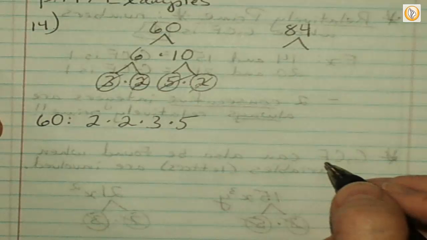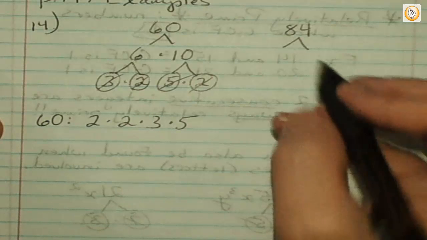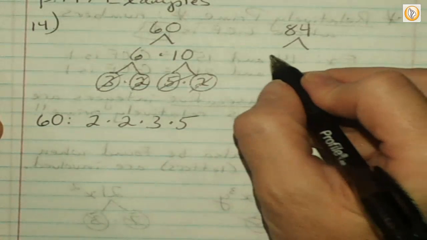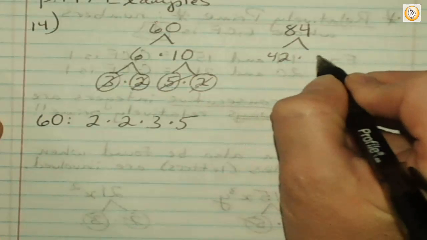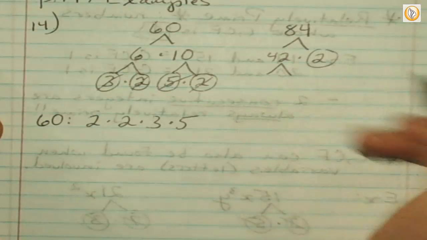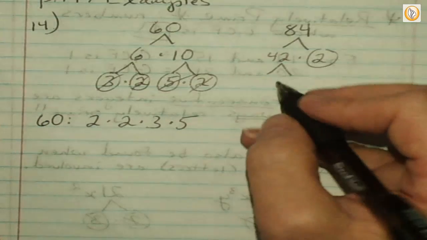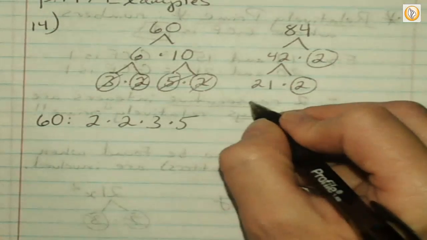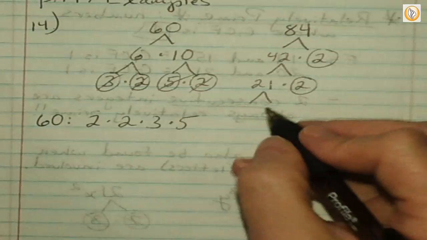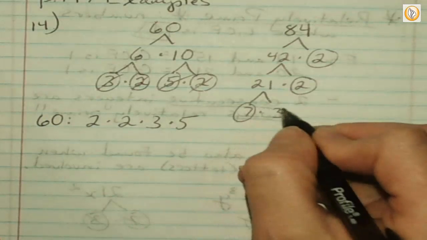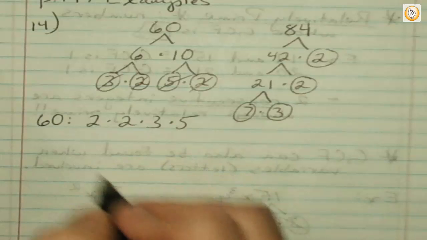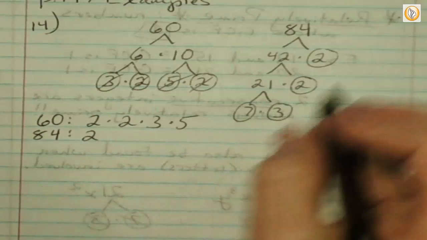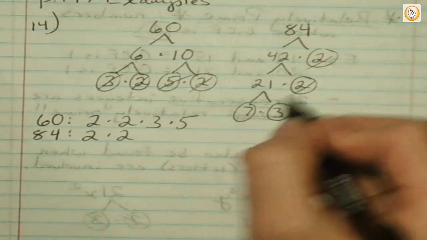Any questions so far? Taylor, what two numbers when multiplied give me 84? 42 and 2. 42 times 2. 2 is prime, but 42 is not. What do I get there? 21 times 2. 2 is prime, but 21 is not. 7 times 3, and they're prime. So Taylor, tell me how to list them. 2 times 2 times 3 times 7. Very good.